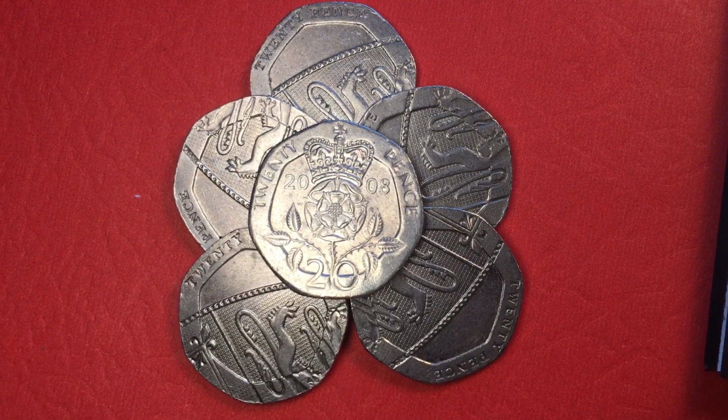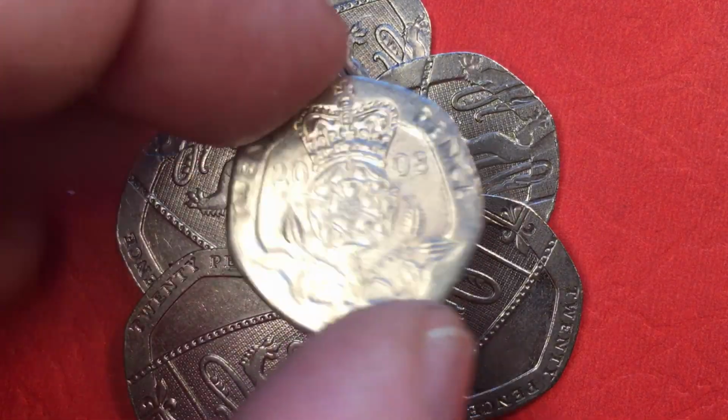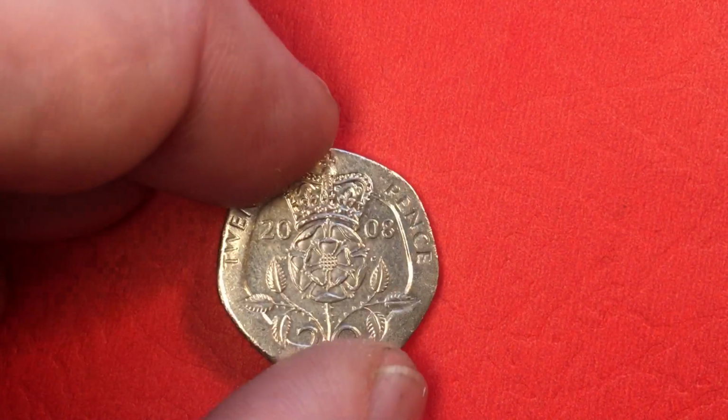Today, we're going to take a look at the 2008 United Kingdom 20p coin, or 20 pence coin. As many of you know, they made some kind of mistakes in 2008, and let's talk about why they made the mistakes and what the mistakes are, and the value of those mistakes. So let's start with this one on top. This one on top is a 2008 20p coin.